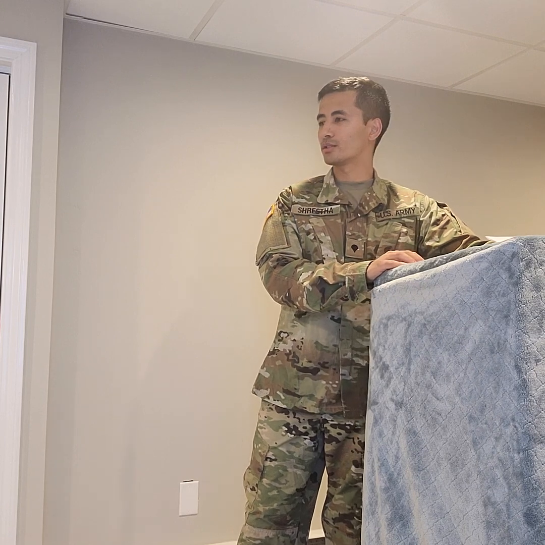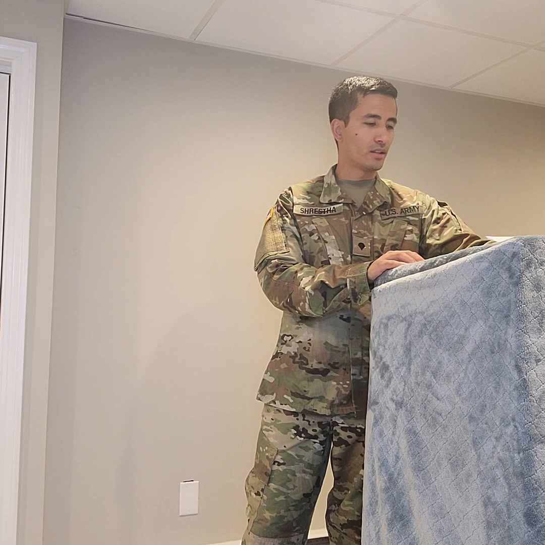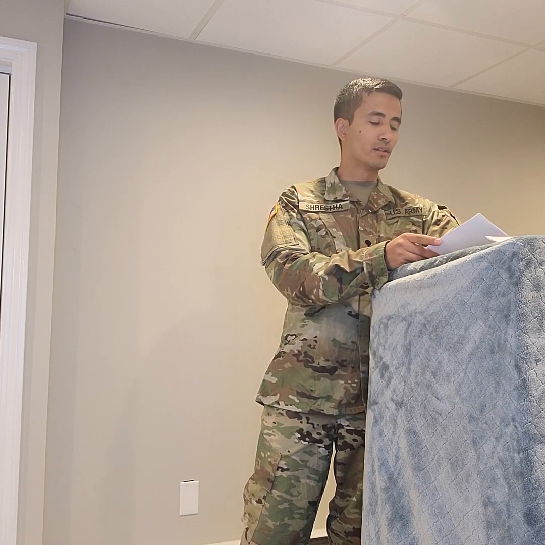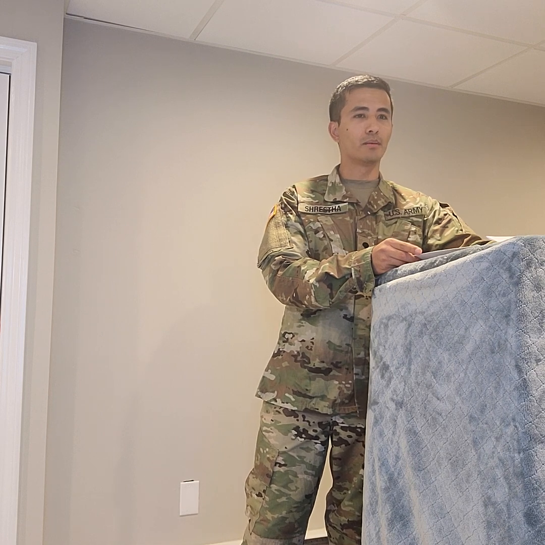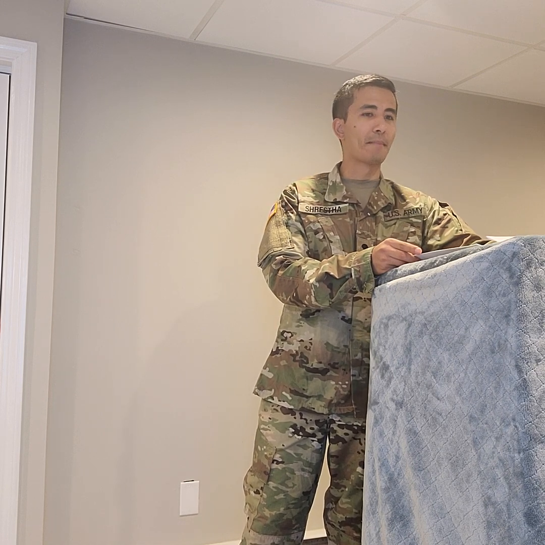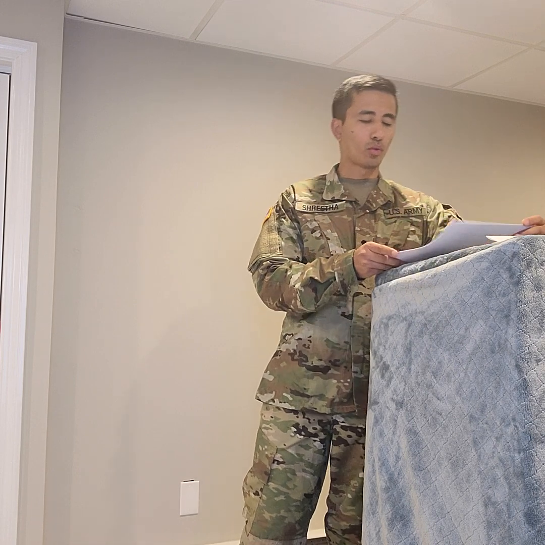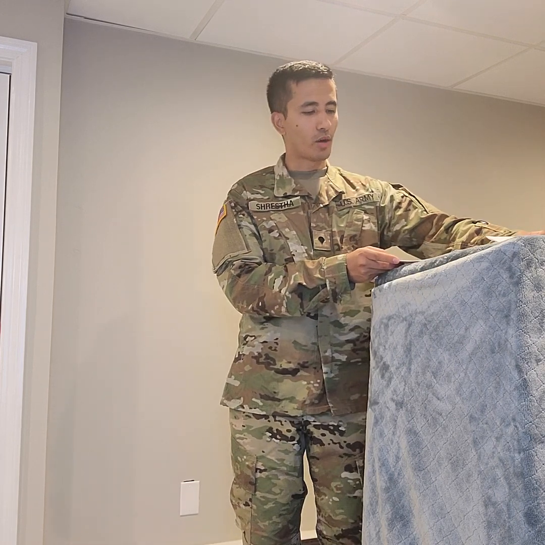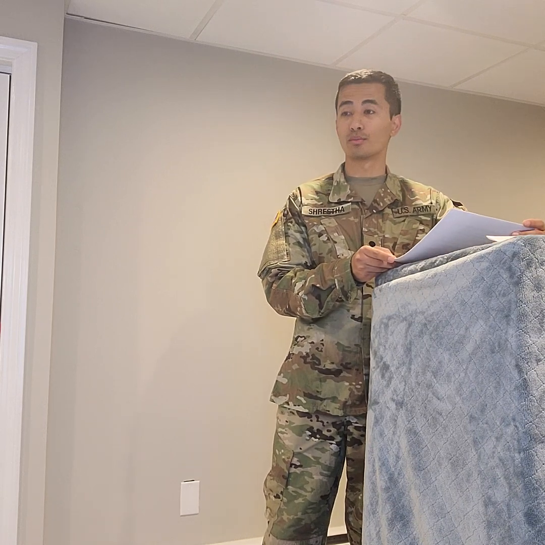Now I'm going to actually start teaching this class. Again, the task number is 071-COM-1008, measure distance on a map. Conditions. You are a member of a squad or a team in the field environment and have been directed to determine the distance between two known points.